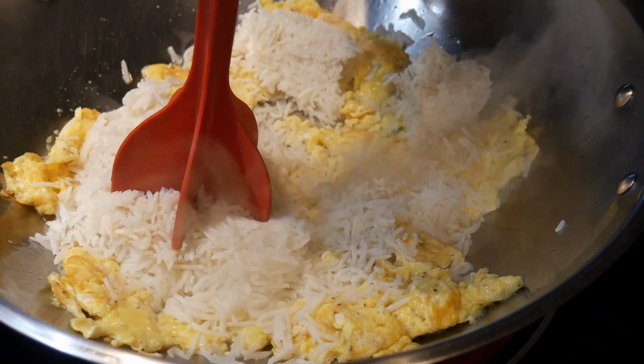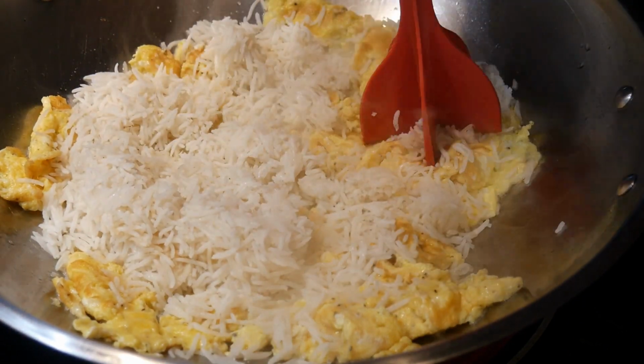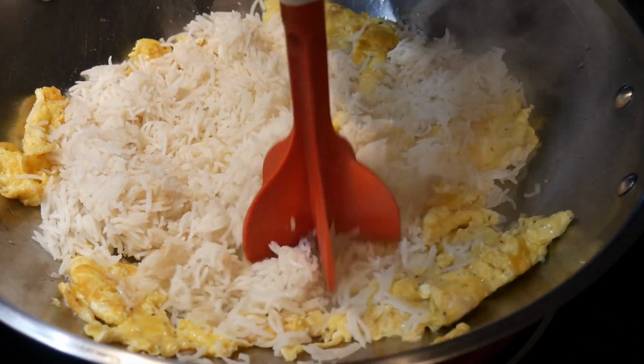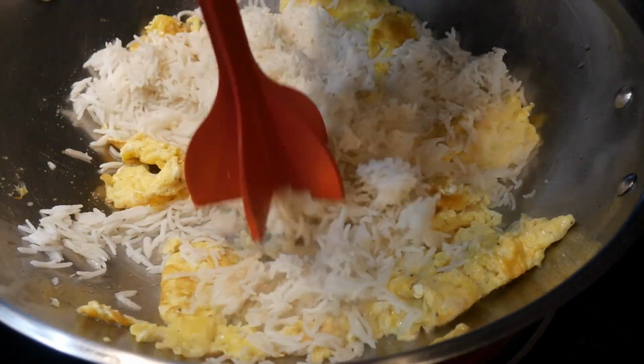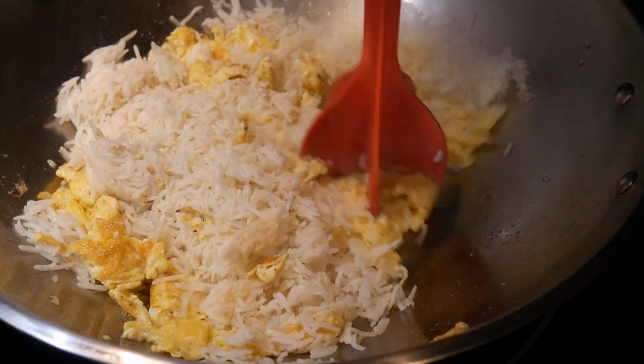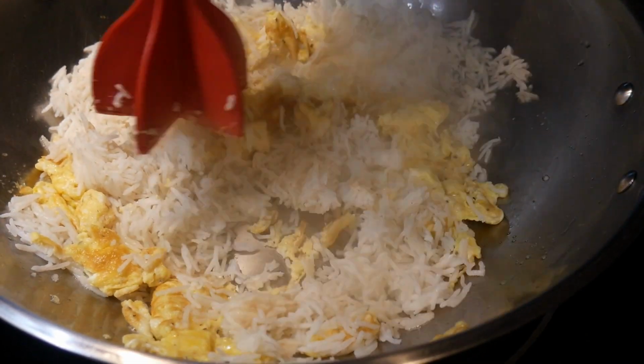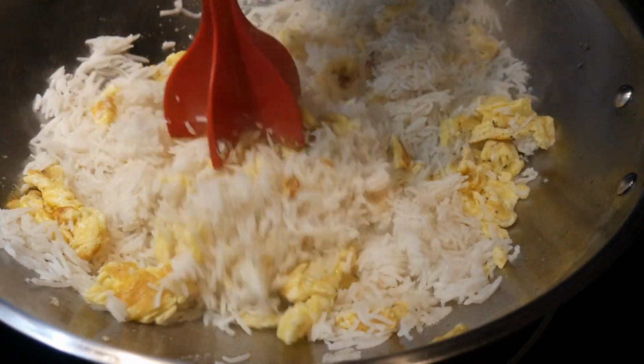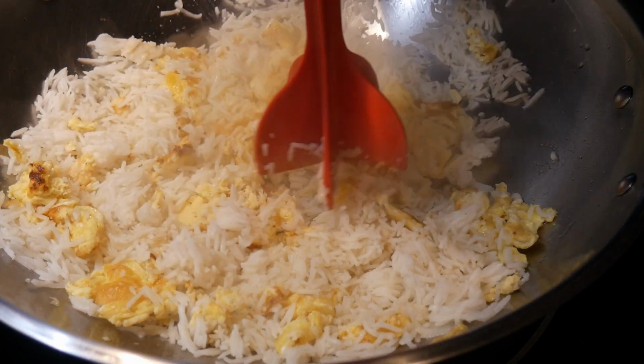Next, I add the cooked rice to the wok. This rice has been stored in the refrigerator for about 2 days to reduce its moisture content. This is of obvious importance because if the rice has too much moisture, it will not fry properly.